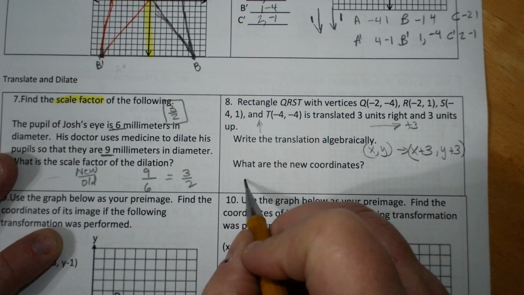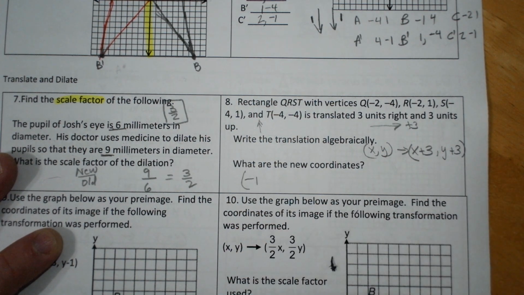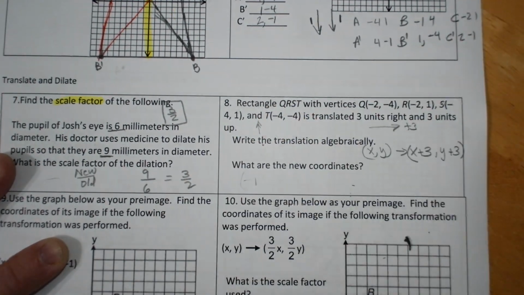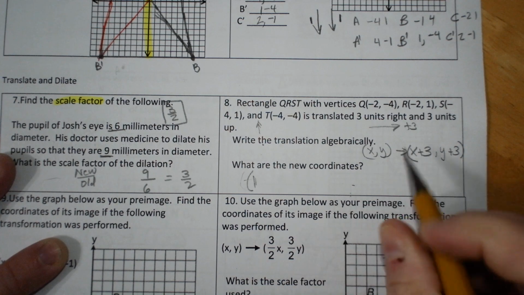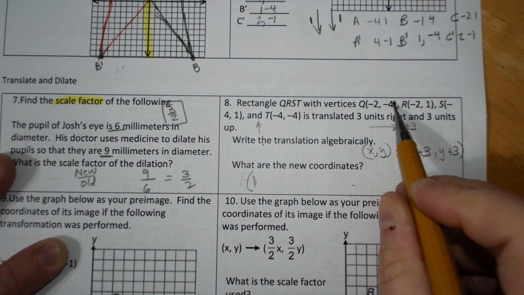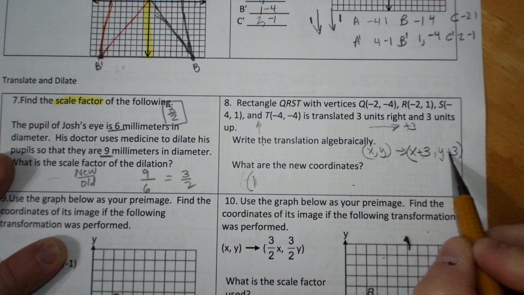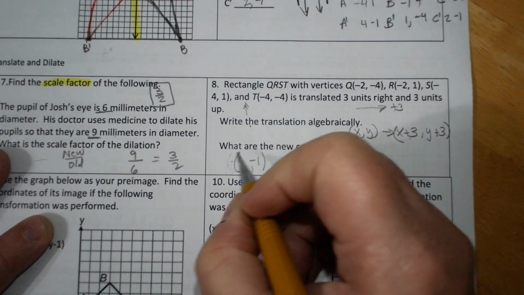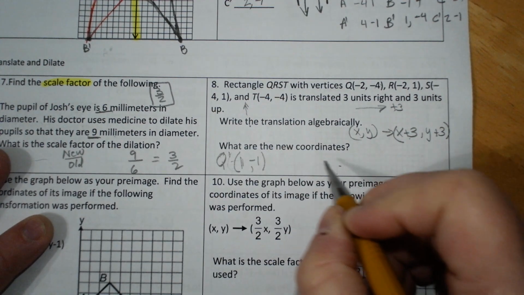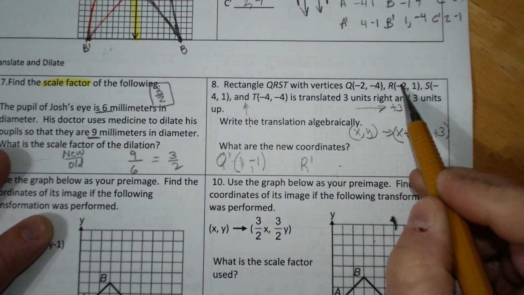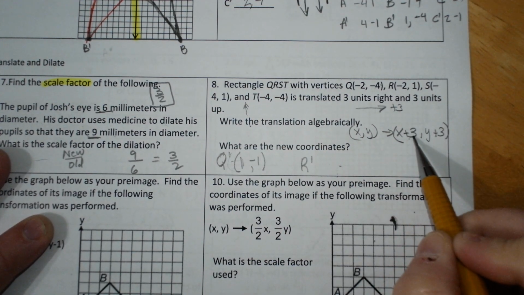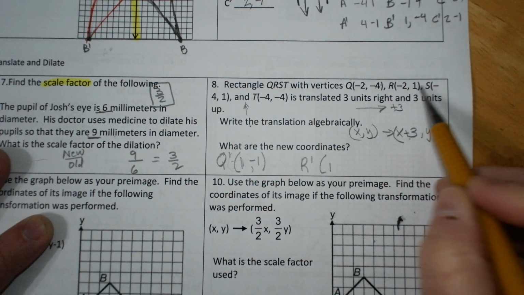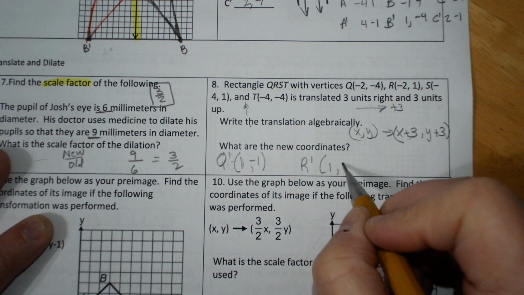-2 plus 3, -1. Ah! Crazy lady. Not -1, +1. -4 plus 3 is -1. This is Q prime. R prime, -2 plus 3, +1, got it that time. 1 plus 3 is 4.